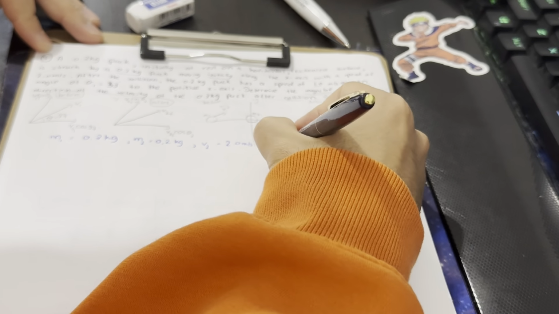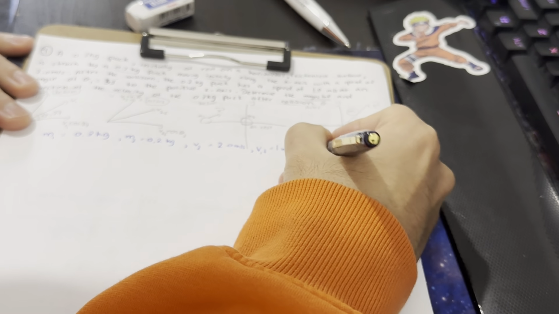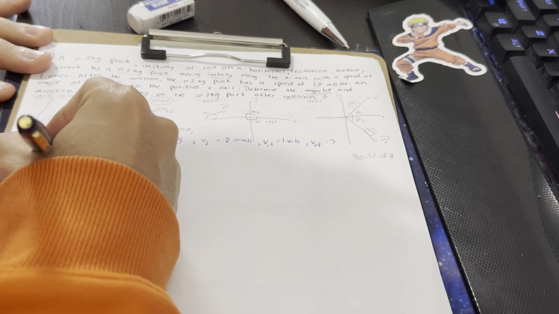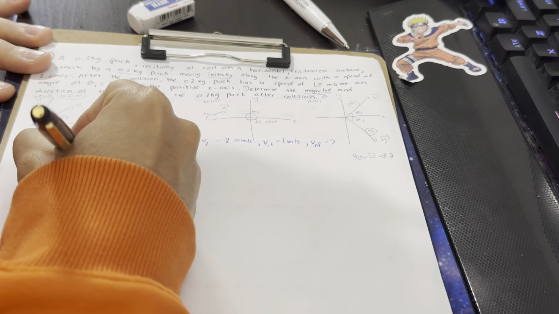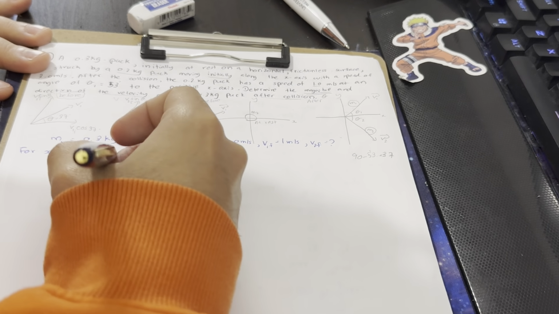So I think we need to find v2F, the magnitude and direction. I'm going to write for the x component, so x direction. For the x direction we only look at the x direction.